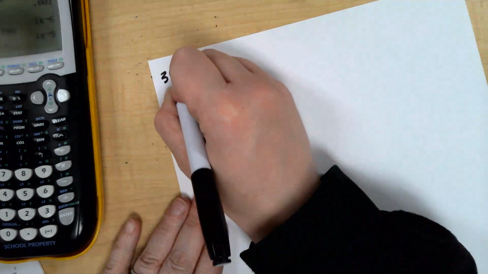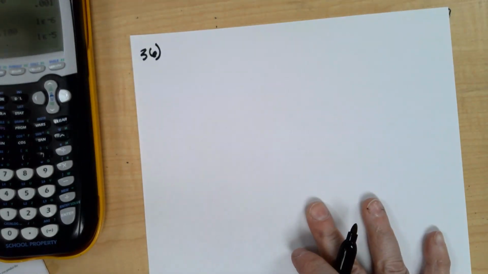Moving on to, what number was that? We're on 36 now. Okay. This one was kind of getting repetitive at this point, because we're doing these all the same way.